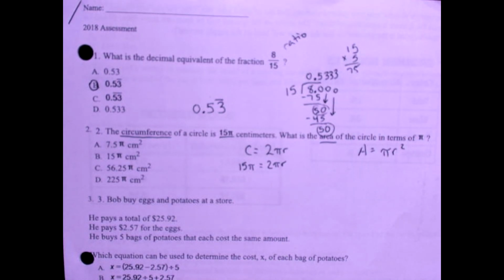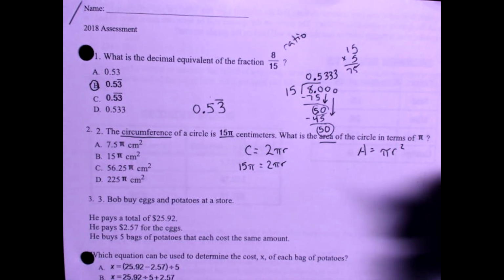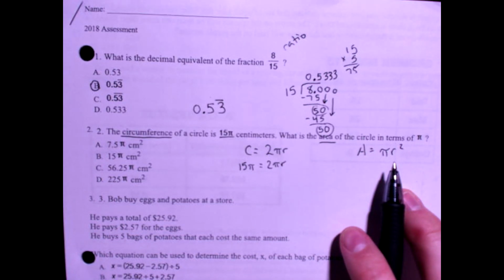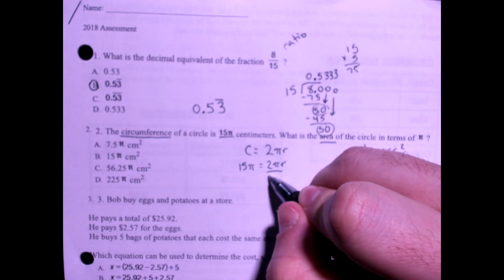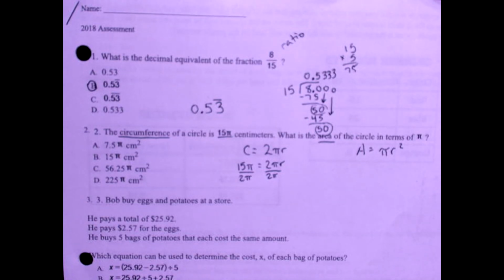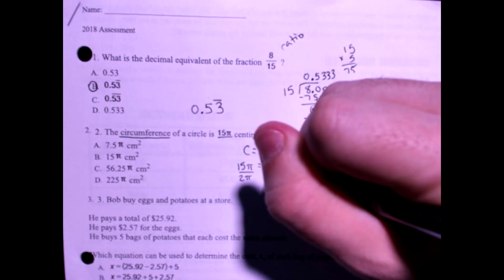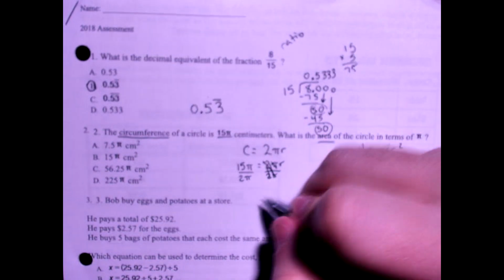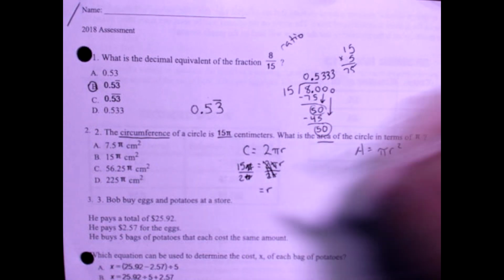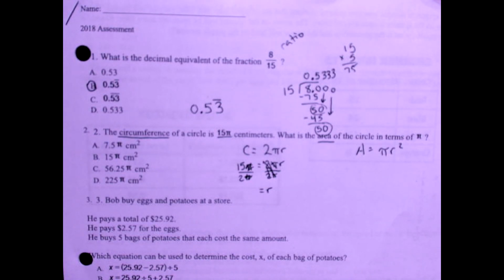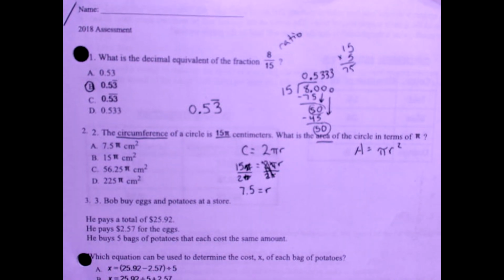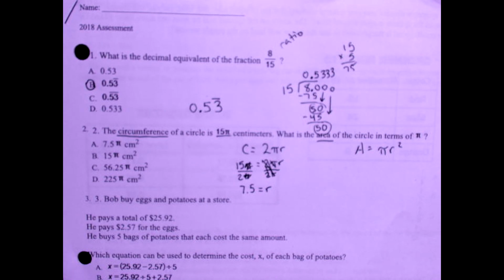And the 2 pi r comes straight down. Since I want my r by itself to find my radius so I can plug it into my area, I'm going to divide by 2 pi on both sides. So we see that the 2 pi's cancel out on our right side, leaving us with just r. And on the left side, our pi symbols cancel each other out. So our answer is just 15 divided by 2, which is 7.5, or 7 5/10, however you wish to say it.